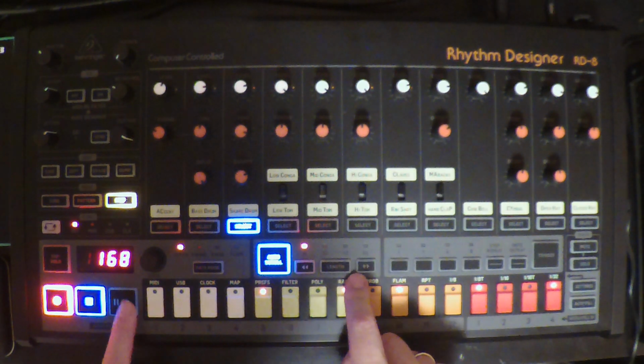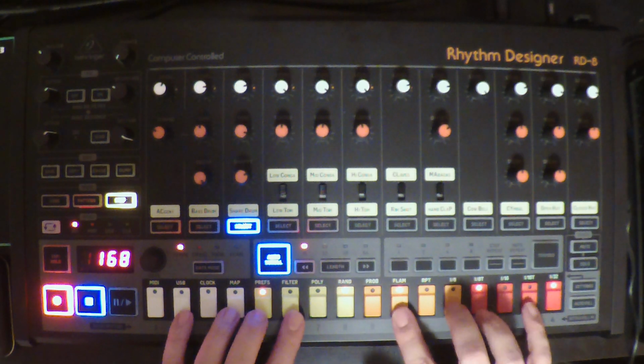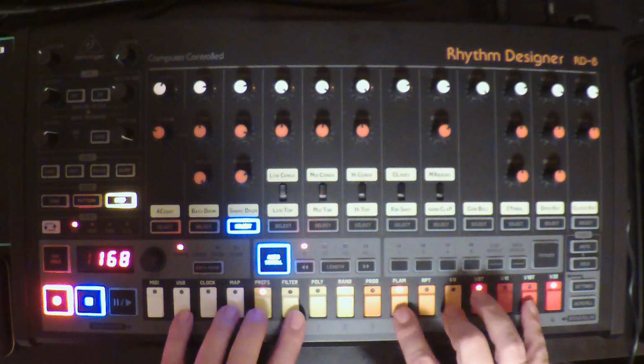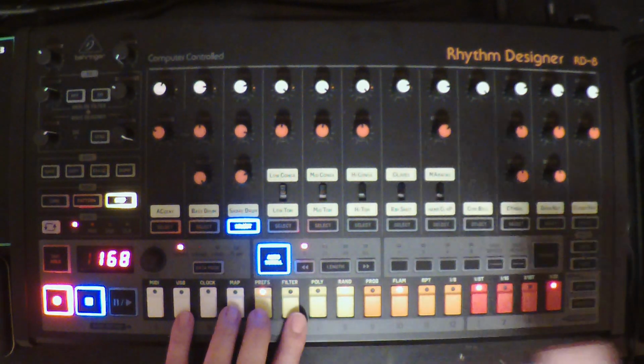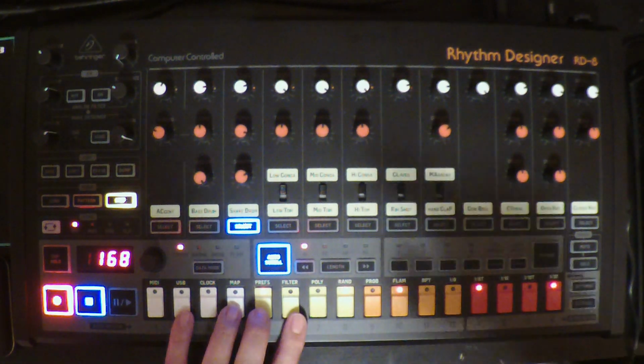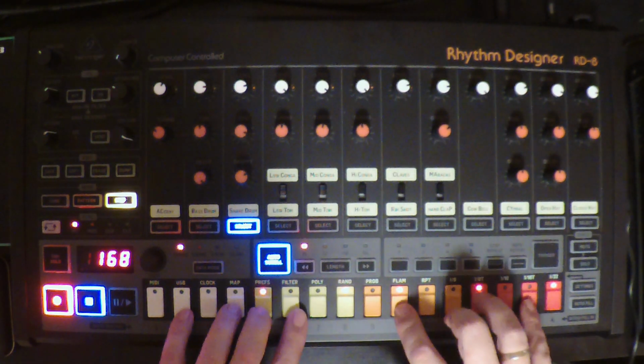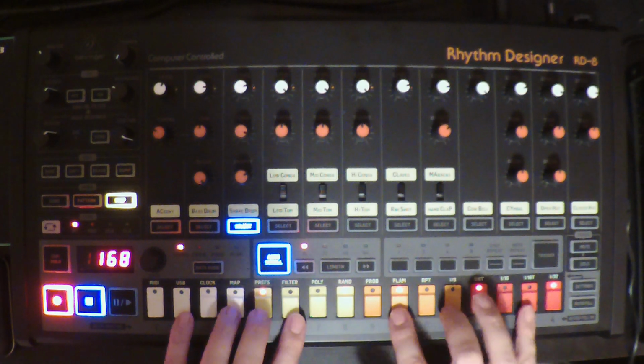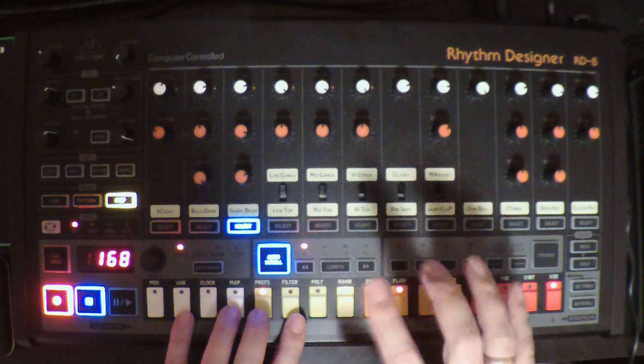So if I miss placing a step in time and it has already cycled through and gone back to the first page, then I would accidentally place a step on the first page where I don't even want it.